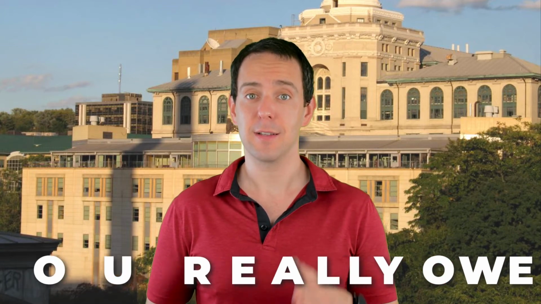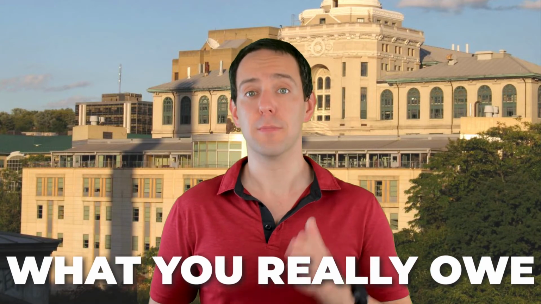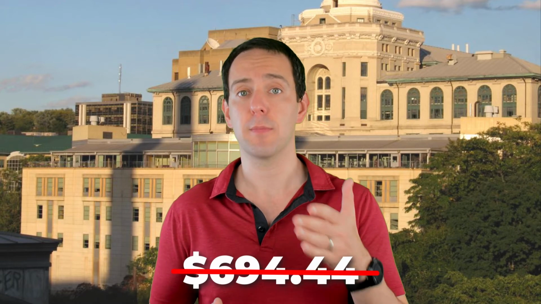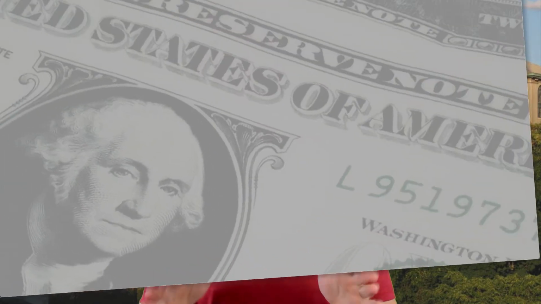With that said, let's figure out what you really owe each month on that $100,000 mortgage. The reason that a monthly payment of $694.44 is way too much is that every time you make your monthly payment, you're reducing the amount you owe to the bank. And the bank actually only charges interest on what you still owe, not on what you owed at the start of the mortgage. Again, let's make this super concrete.